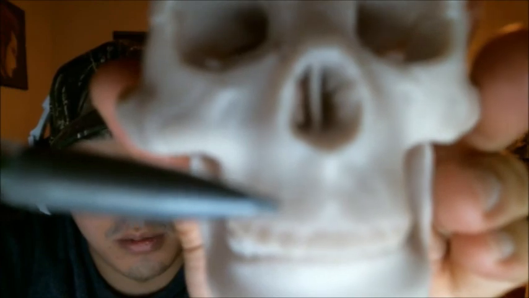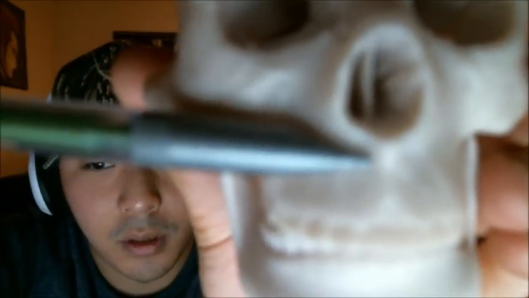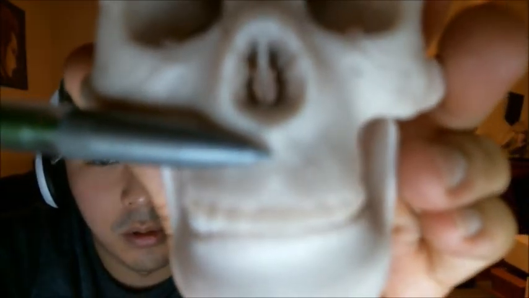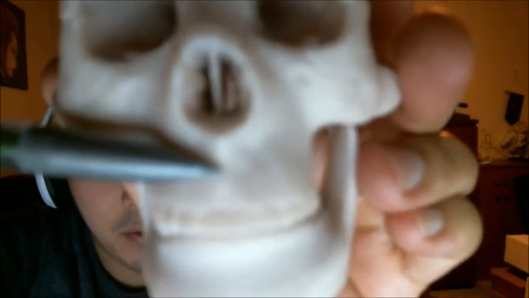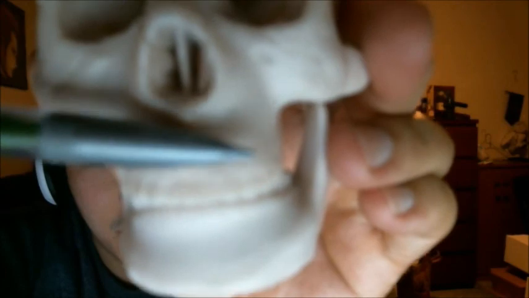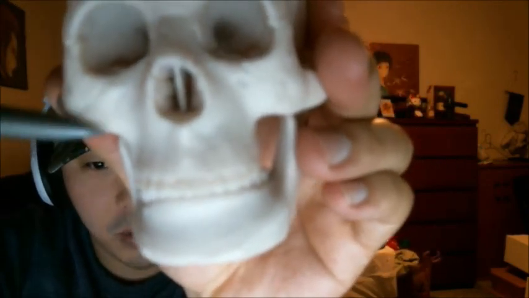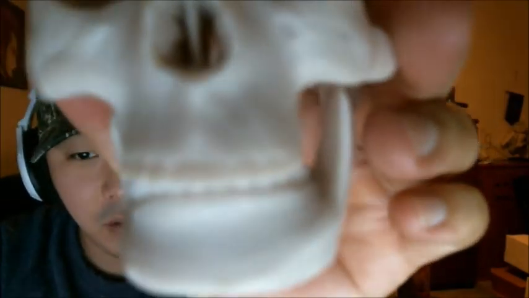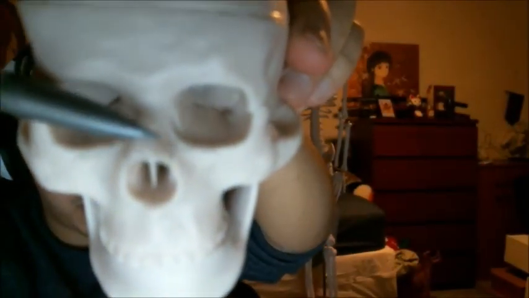Alright, so next we're going to be talking about the facial bones. First we have the maxilla. It's right here. Then you have the alveolar process, which is right above the teeth, and it's what's going to hold the teeth in place. After that, we have the nasal bone. It's just going to be right here.